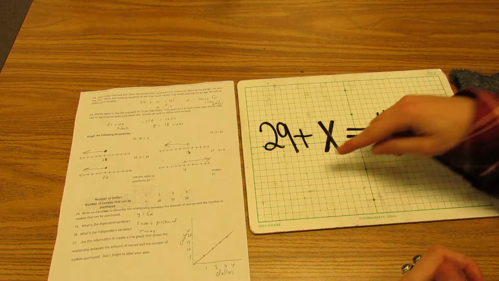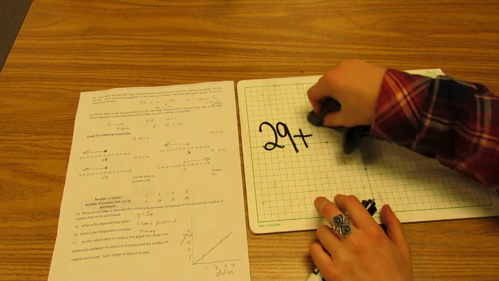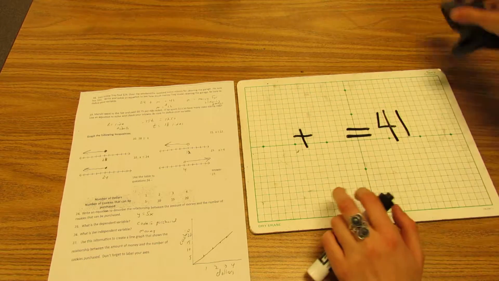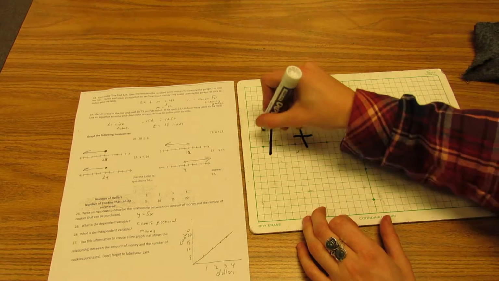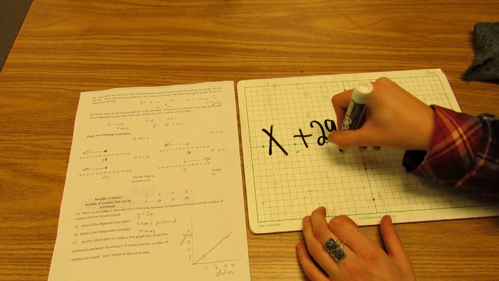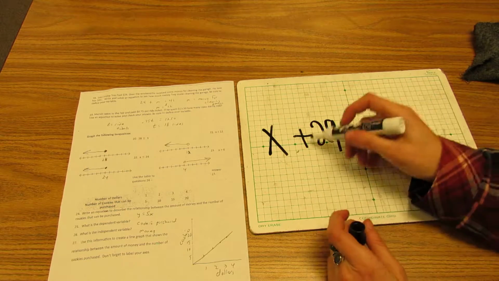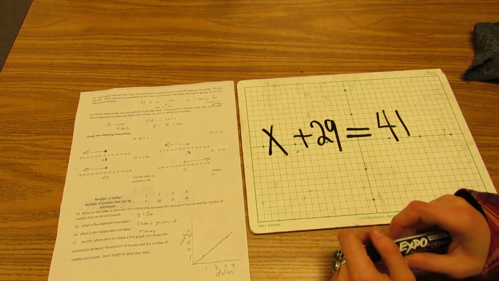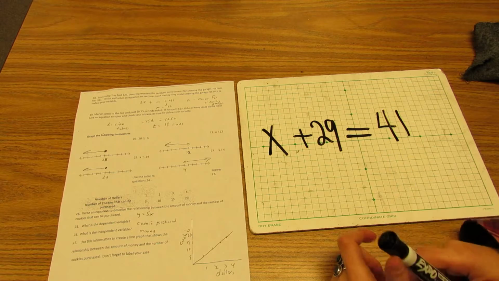Now, again, I'm not a fan of this order, so I'm going to switch these real quick, because I like to have the variable first. So whatever he made over the weekend plus that $29 he already had would be 41.